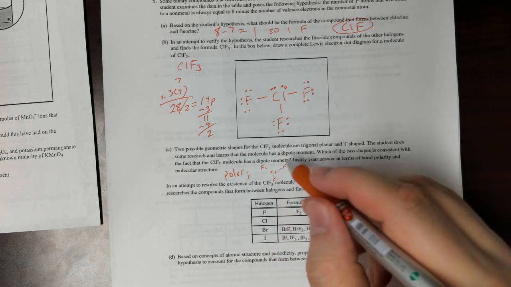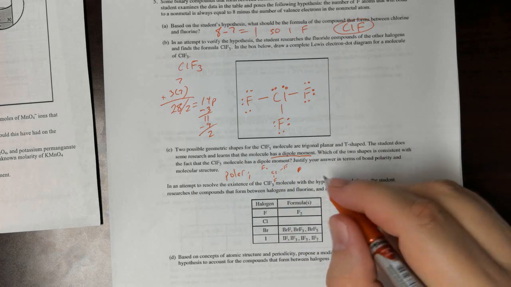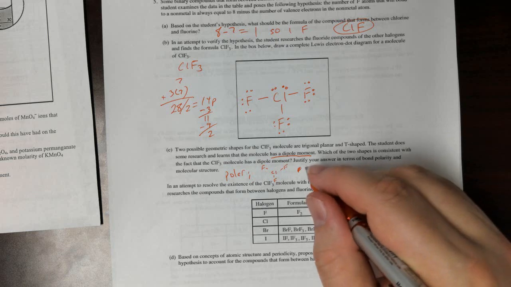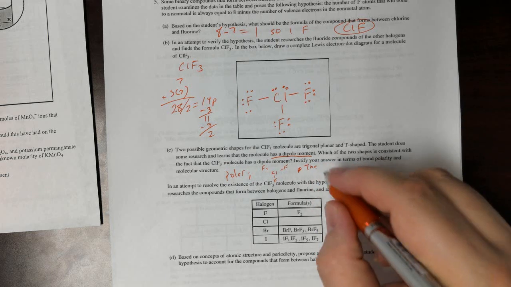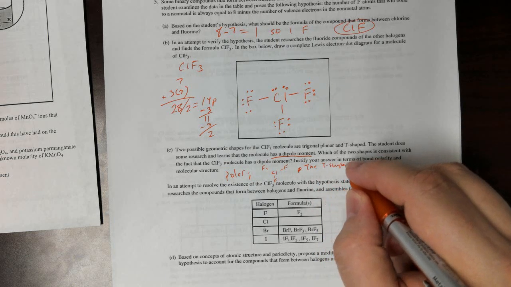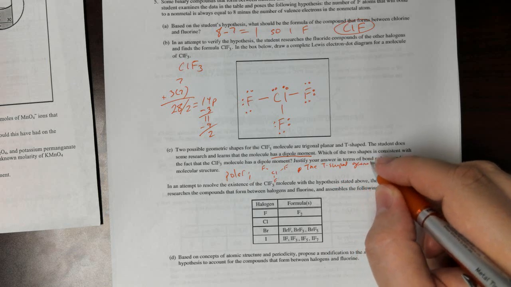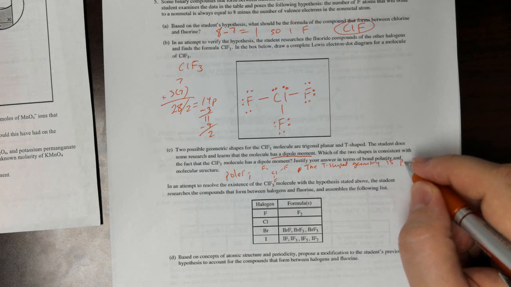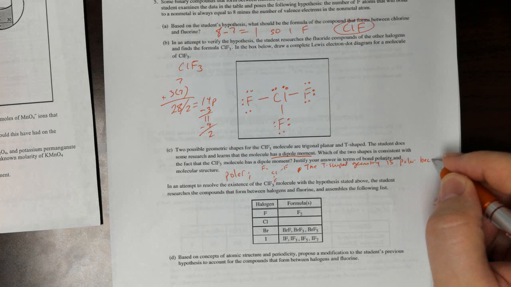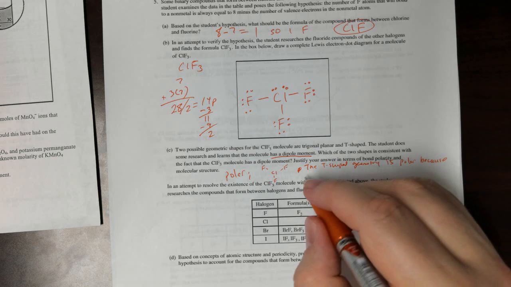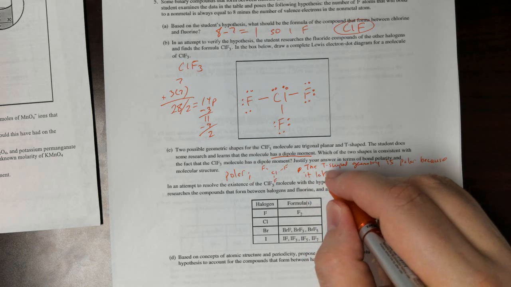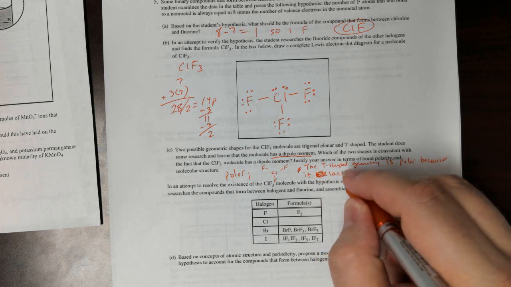So if it has a dipole moment, that means it's polar, and of those 2 geometries, we can say the T-shaped geometry is polar because it lacks symmetry.